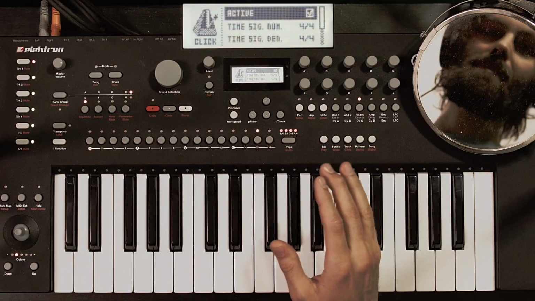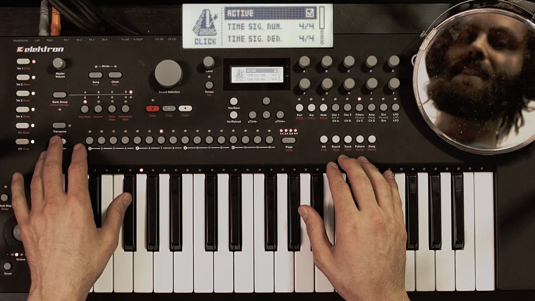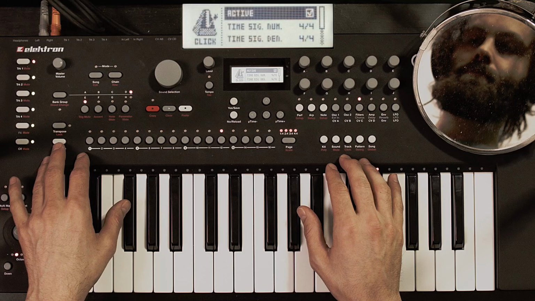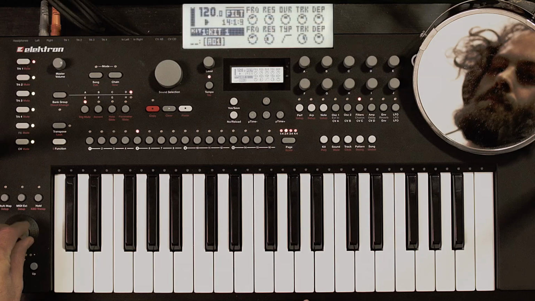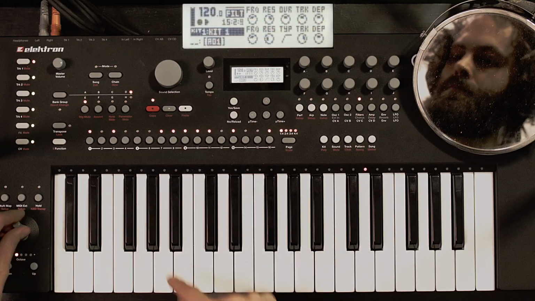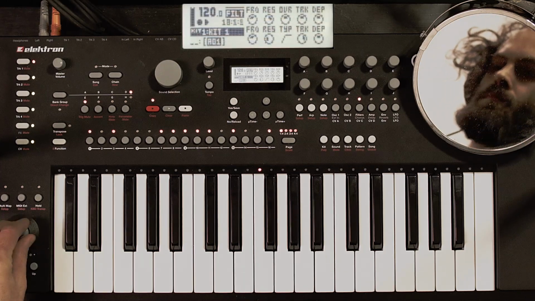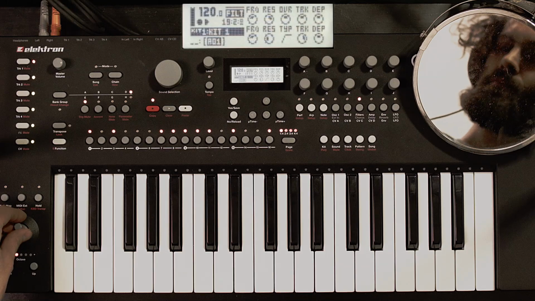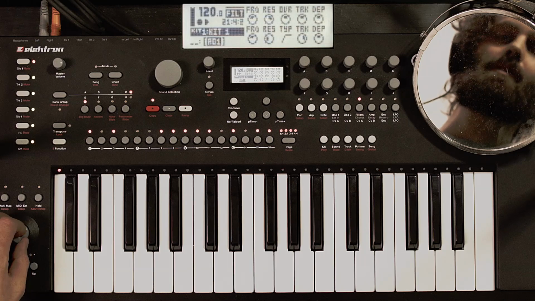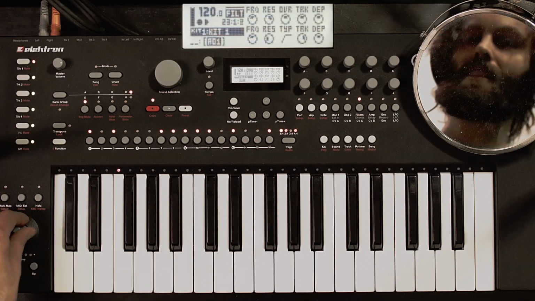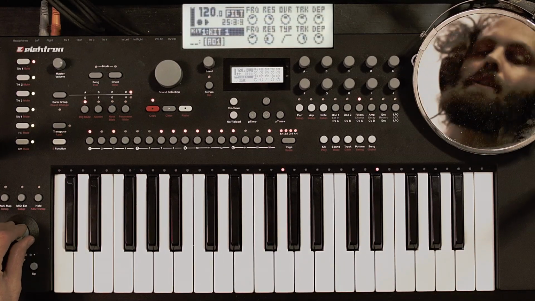And I don't have quantize active right now, as you can hear. So I can change something that's on the timeline with a joystick.